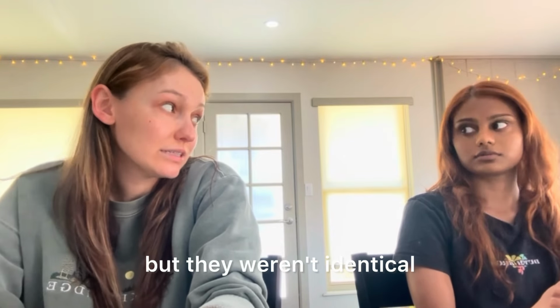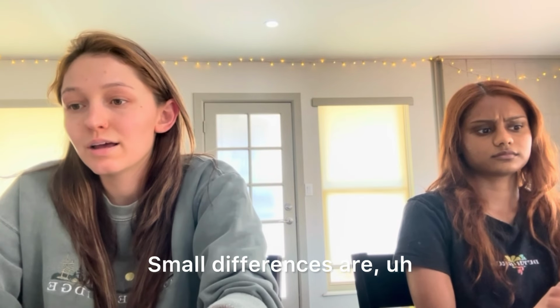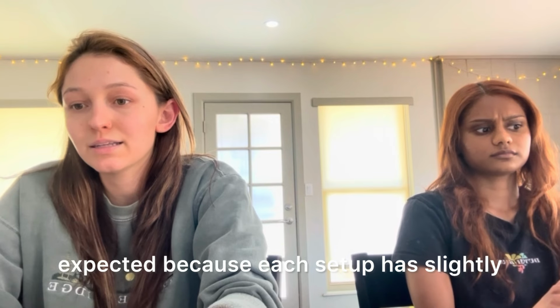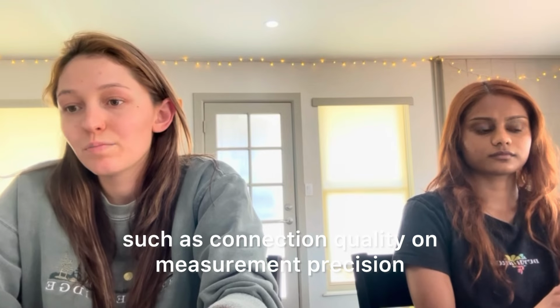What about the percent errors? Were they similar? They were similar, but they weren't identical. Well, should the percent error be different? Yes, small differences are expected because each setup has slightly different sources of uncertainty, such as connection quality or measurement precision.